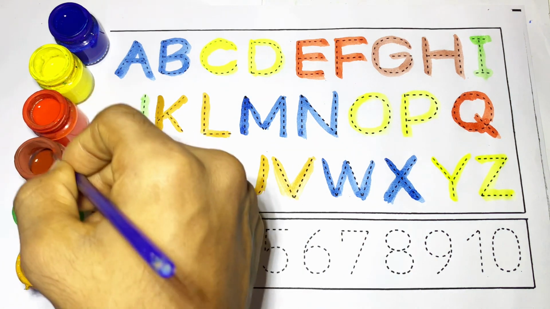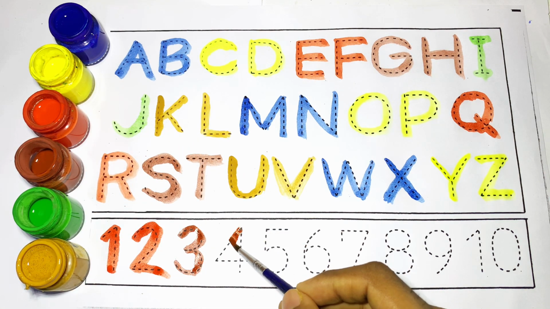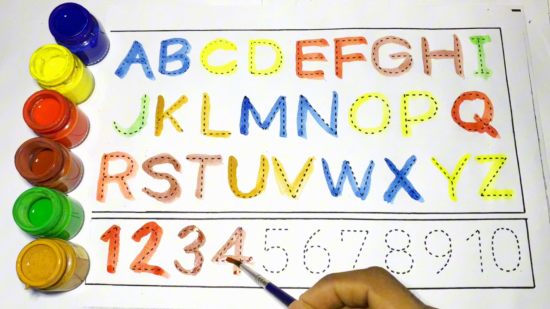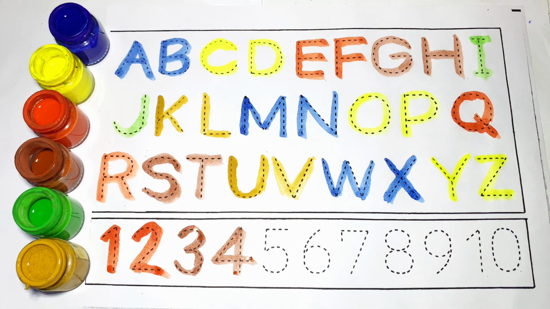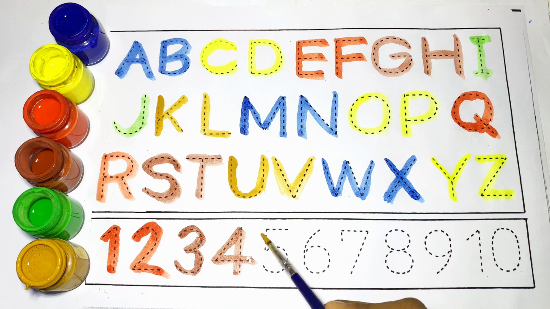Kids, again use brown color and draw 4. The numbers of 4. Kids, now draw 5. The numbers of 5. And use yellow ochre color.